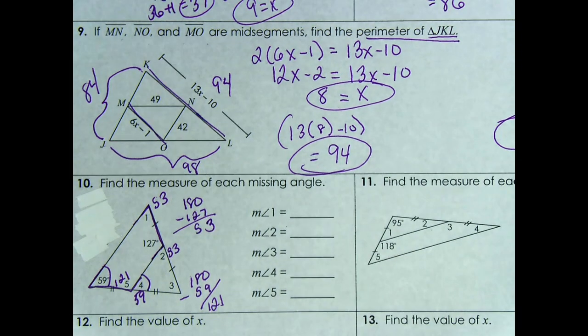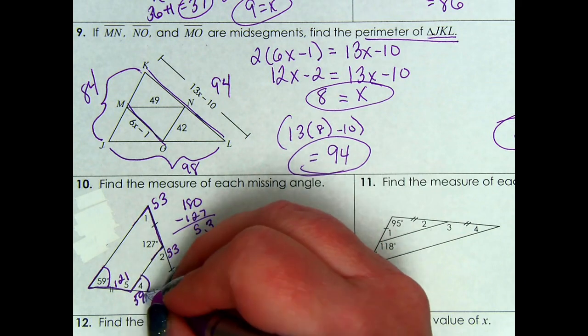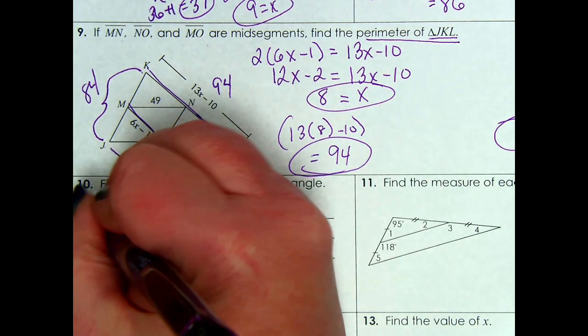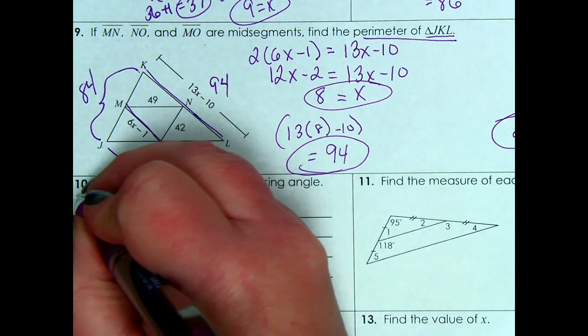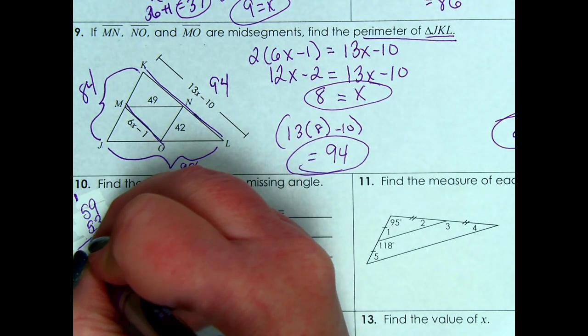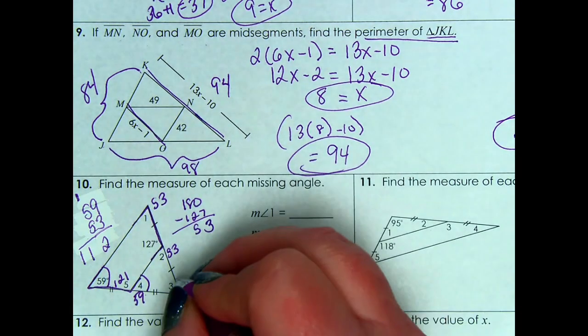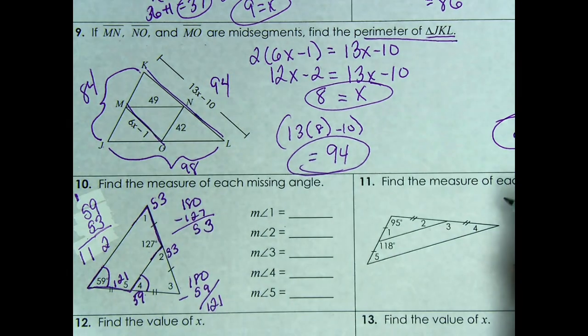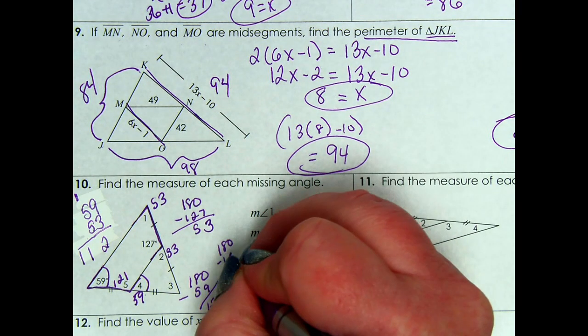I know to find angle 3 that 59 and 53 will give me 112. And since there are 180 degrees in a triangle, I would take 180 minus 112 and get 68.